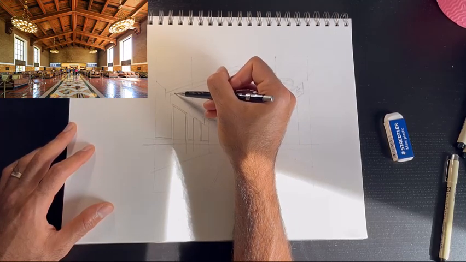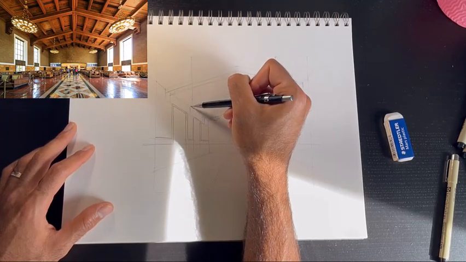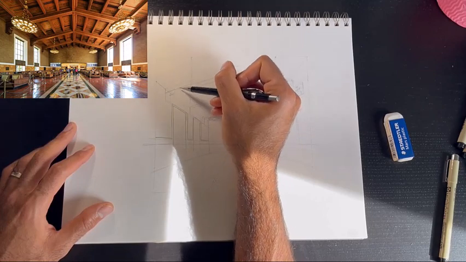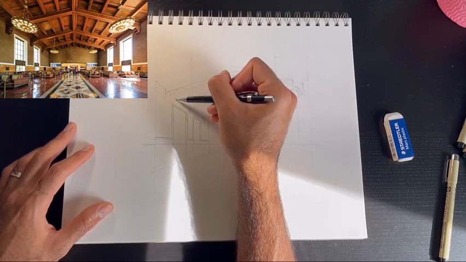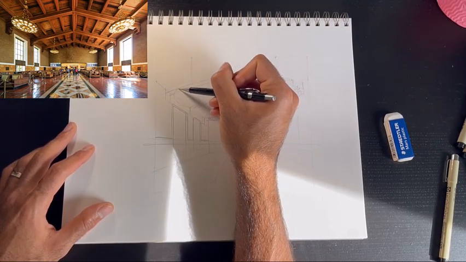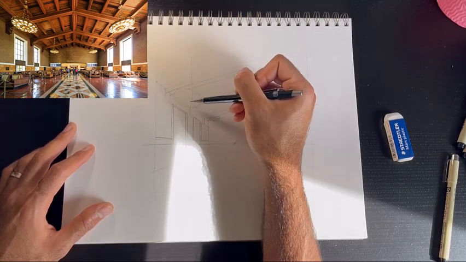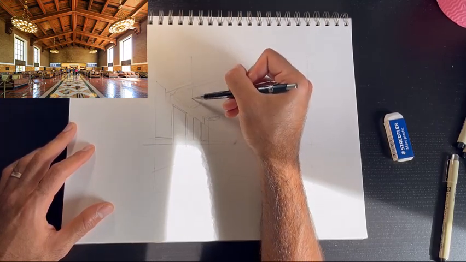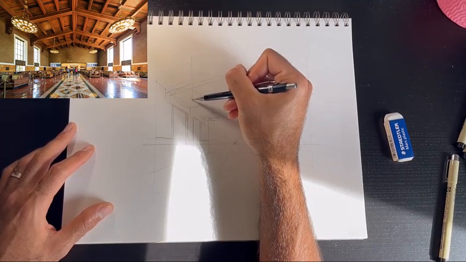And again, this image that I'm looking at is a wide angle, so it's creating this kind of skewed perspective that you wouldn't see in real life, but that's the image.